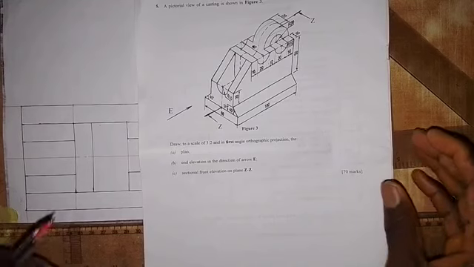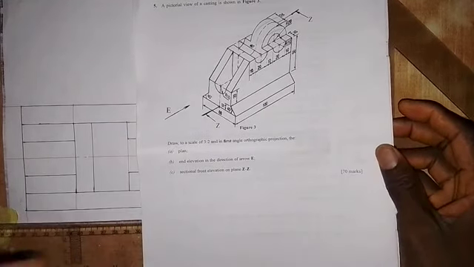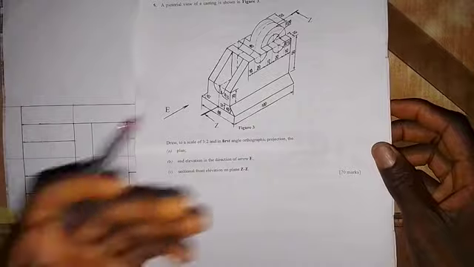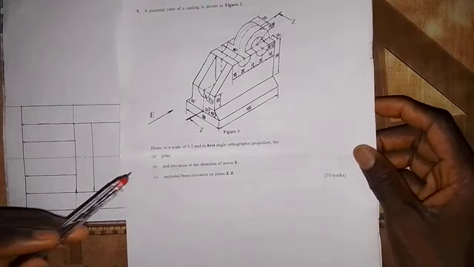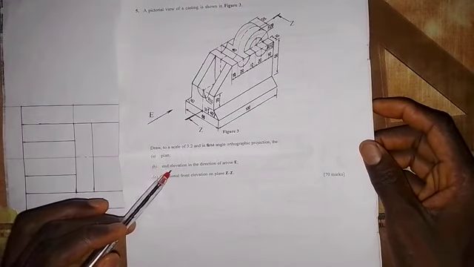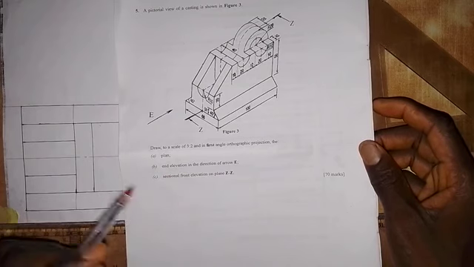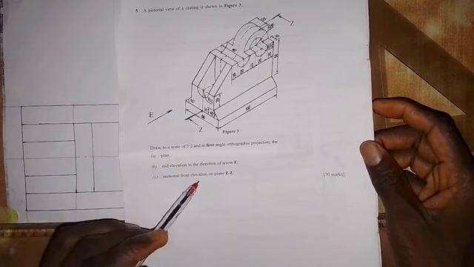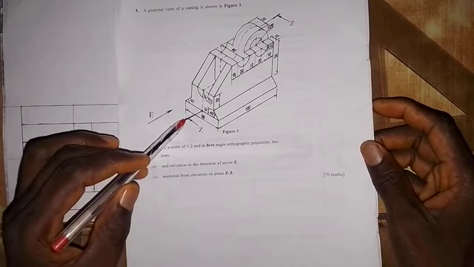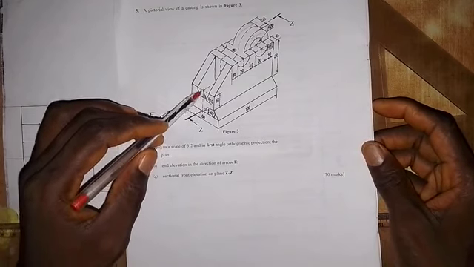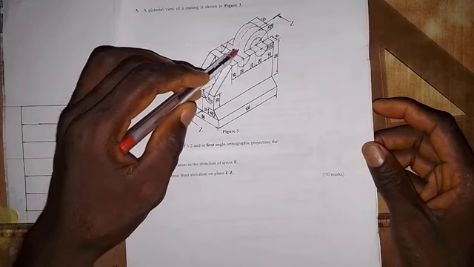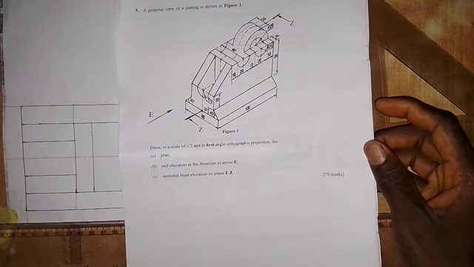Hello, welcome back to our channel, and here we are going to work on the other part of the question on this mechanical drawing. Question B says that we should draw the end elevation in the direction of arrow E, and question C says that we should draw a sectional front elevation on plane ZZ. This is plane ZZ, so this is the plane. It goes like this, and to the other side.